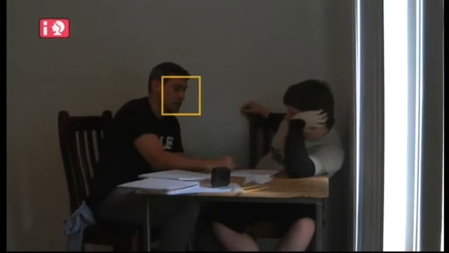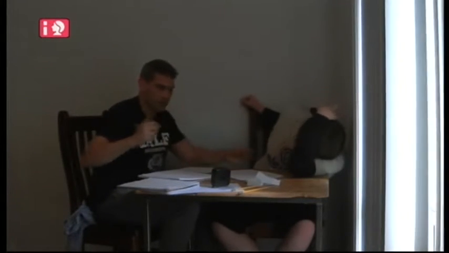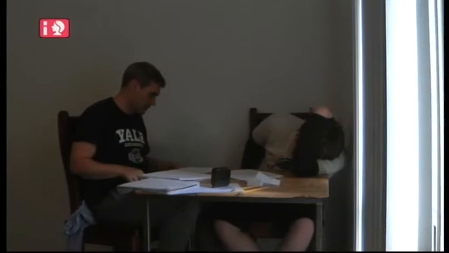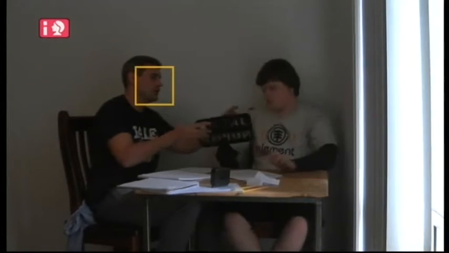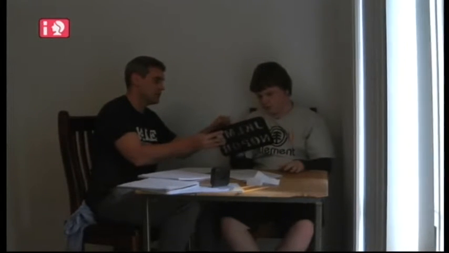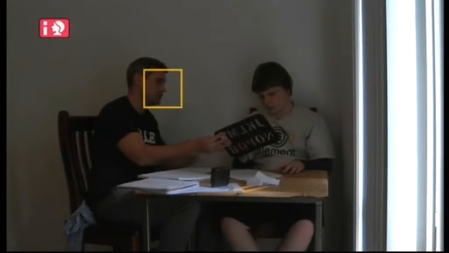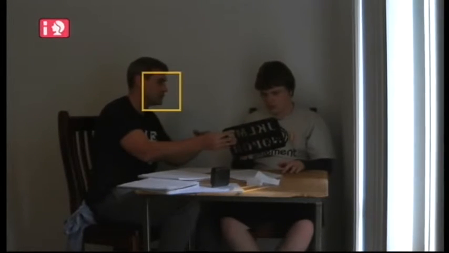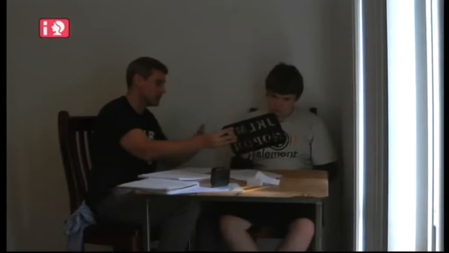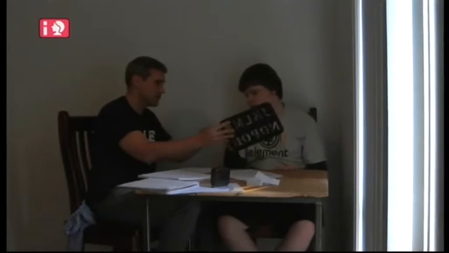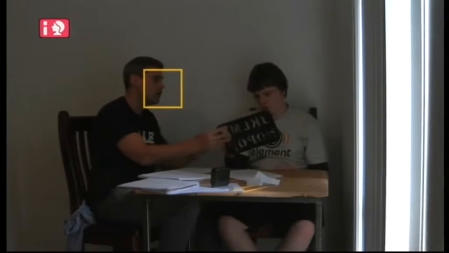So light travels in straight lines. Light travels in straight lines called rays. R-A-Y-S. So how does light travel? Light travels in, first letter, find it before you point to it. Light travels in R, good.